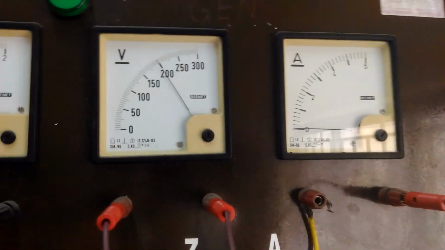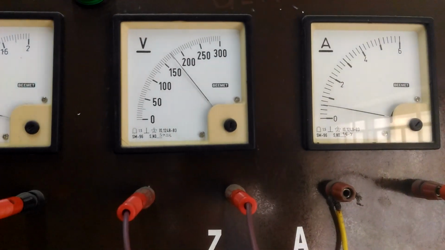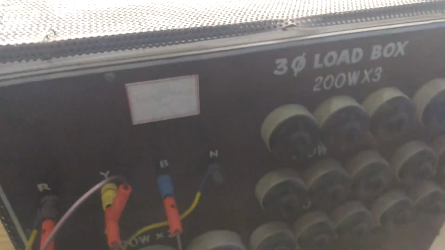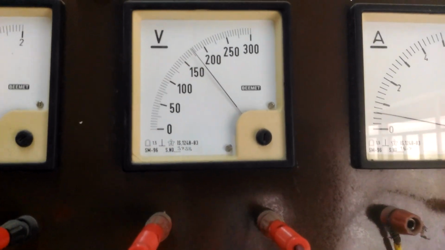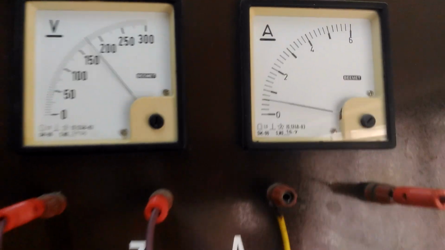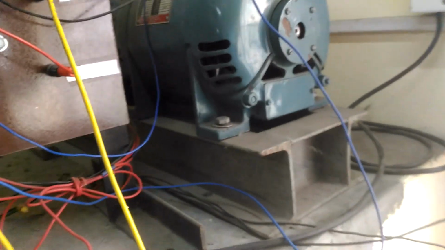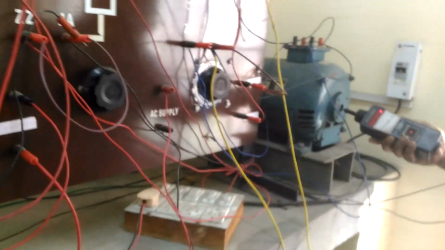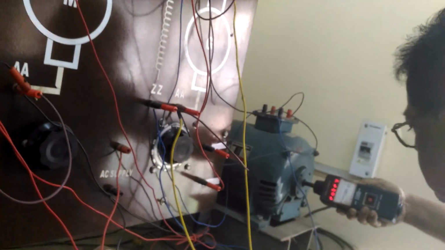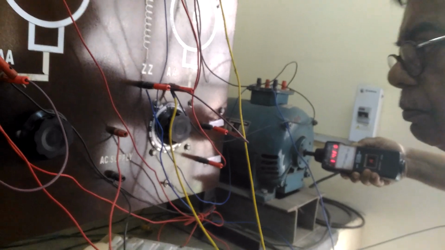Sir will switch on the lamps one by one. Okay, one lamp already he has switched on. You can see this here. Wait. So one switch is on, that is 200 watt load here, and the voltage has fallen. It has decreased but current has raised, but speed is also low. So please maintain the speed with the shunt resistance. Increase the shunt resistance of the motor and maintain the 1500 RPM speed.